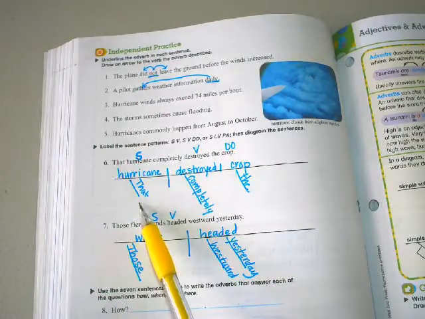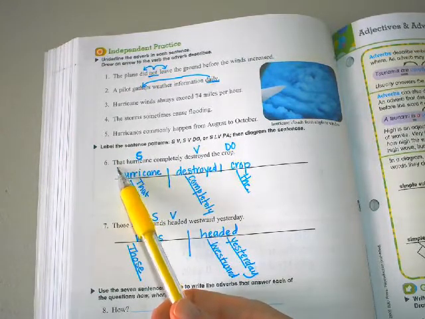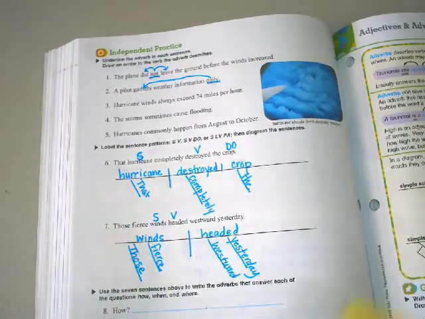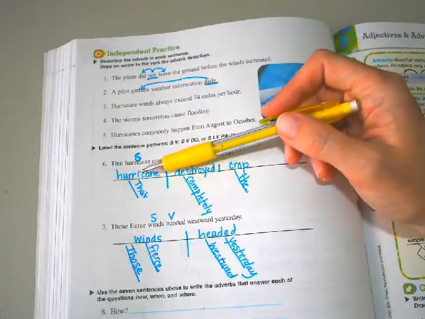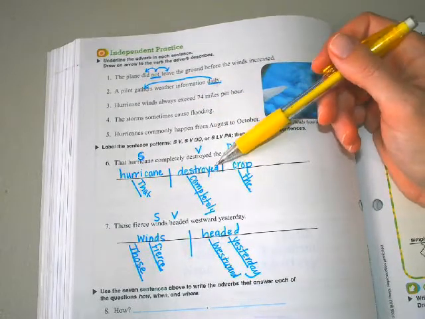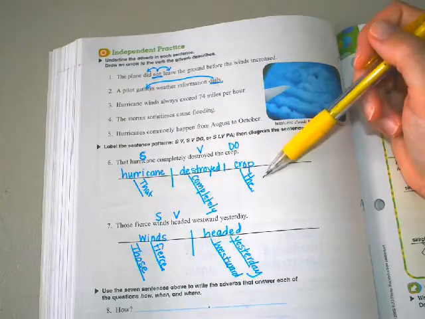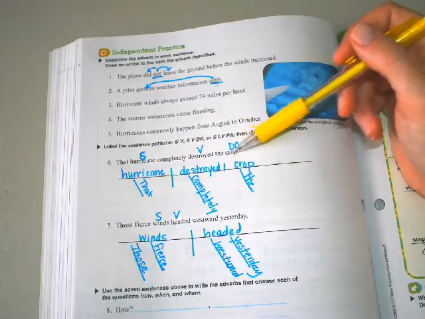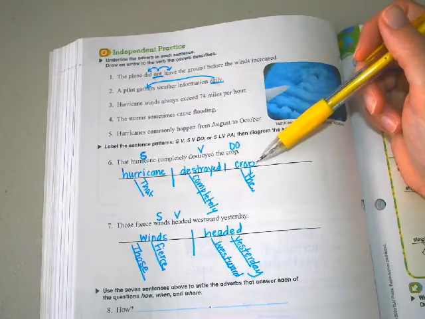So when you diagram, we have that special verb right here, that. So we're going to put that on this line right here because it describes hurricane. And then how did it destroy? It completely destroyed. That's your adverb. And then we have the other special verb right there, the for crop. Or adjective. I'm sorry, I keep calling them verbs. They're adjectives.